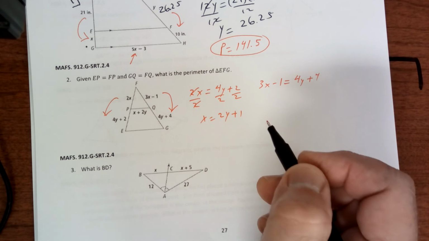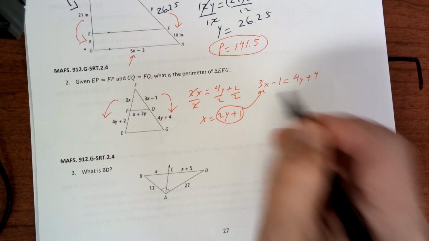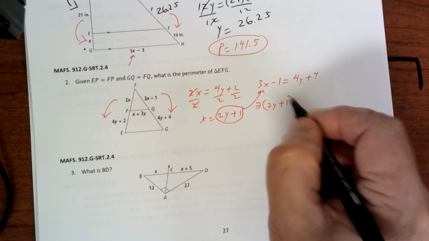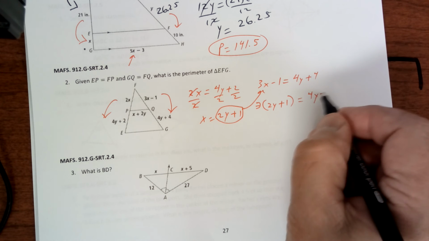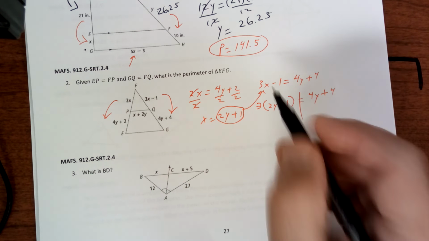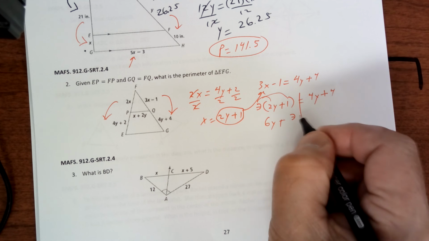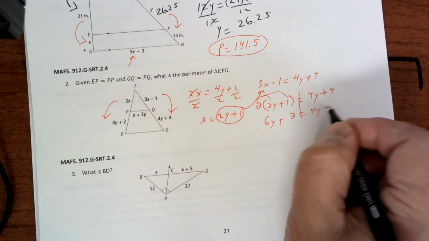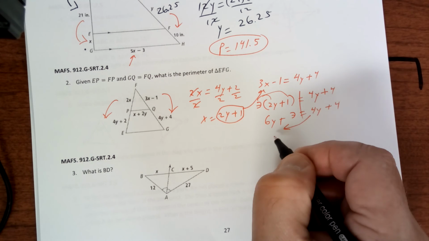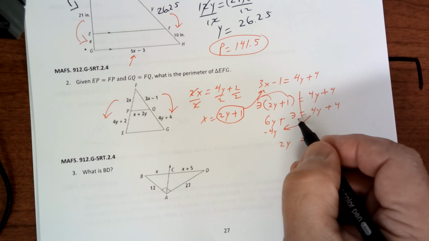And you were taught how to substitute. So put this in place of that x. So you're going to get 3 times 2y plus 1. You might want to rework this one at home to make sure you understand the concept, okay? So now you're going to distribute, and you're going to get 6y plus 3 is equal to 4y plus 4. And then you're going to solve this. You're going to subtract 4y, and that's going to give you 2y. And then you're going to subtract 3 here.